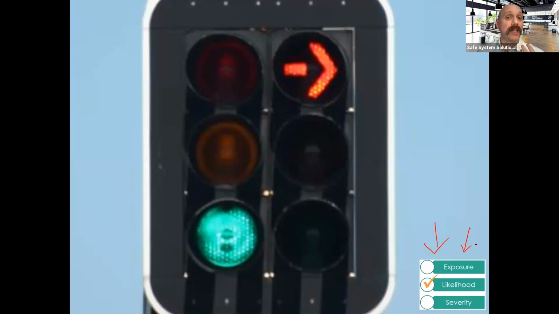fallibility. The fact that we know humans will run the red light. A lot less of them will run the red light than be exposed to crashes when it's a give way sign by itself. But nonetheless, we know it's still there, so it's the likelihood that reduces. We know the presence of a fully controlled right turn, a red arrow, is a really good likelihood reducer, but we know severity of crashes at intersections is still very high.